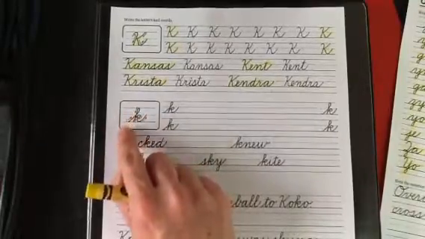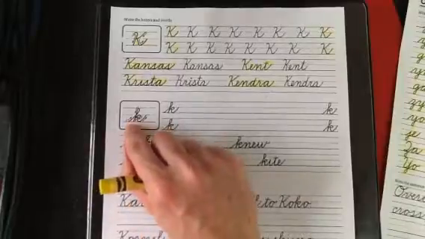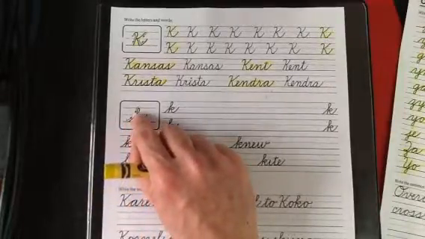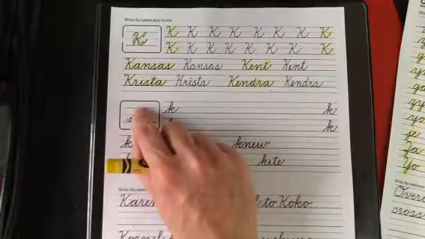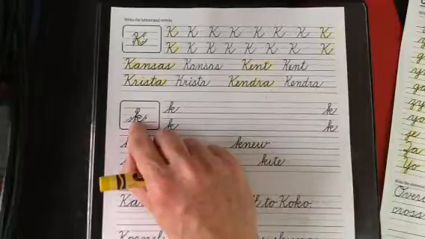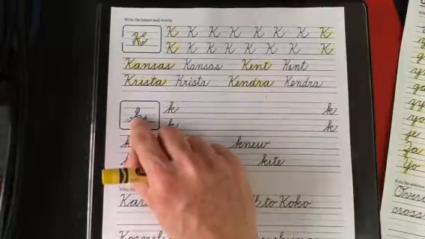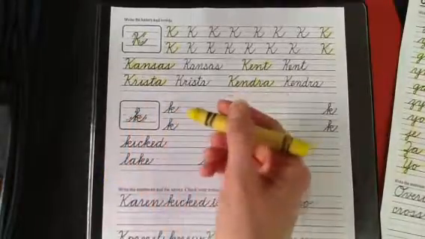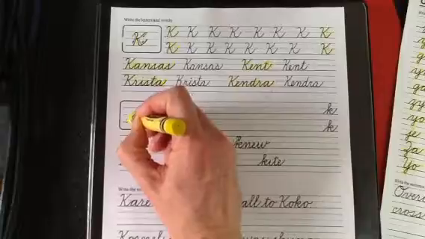So one more time, let's trace this with your finger. Starting at the 1, you're going to follow up to the top line, make your loop by looping back, coming straight down to your baseline. Now go back up towards the dash line and then tuck a little loop in and then kick out. So now with your highlighter, do the same thing.